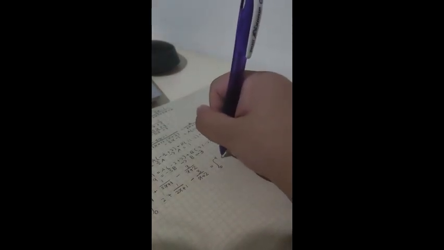Solve this one by one. First of all, 2, when we integrate, becomes 2x.